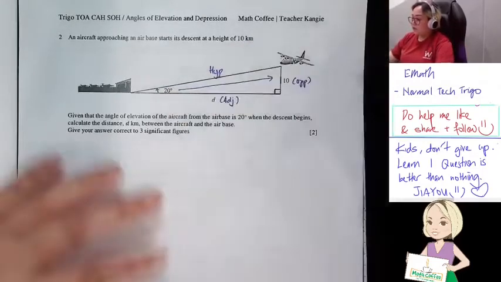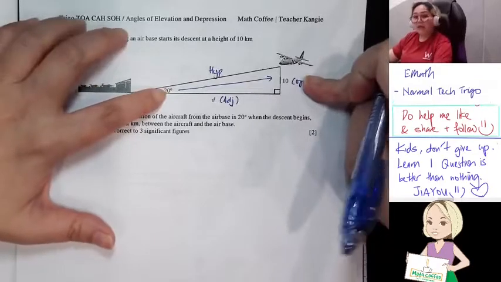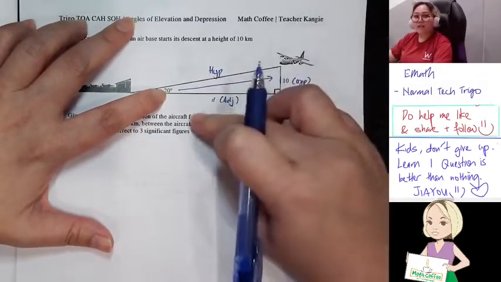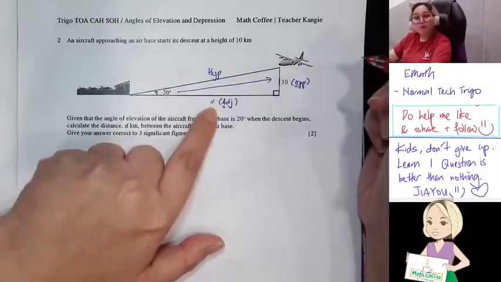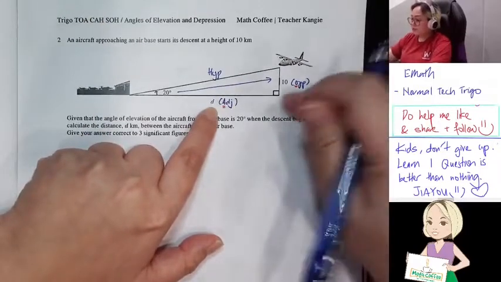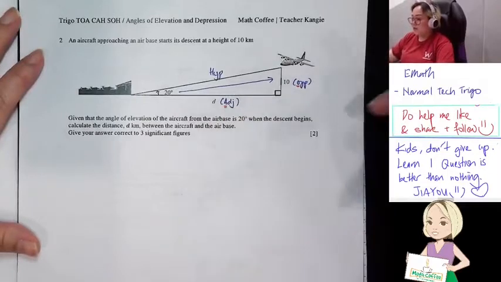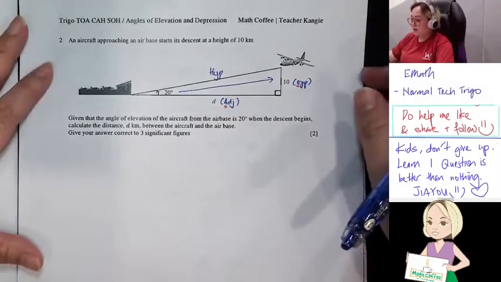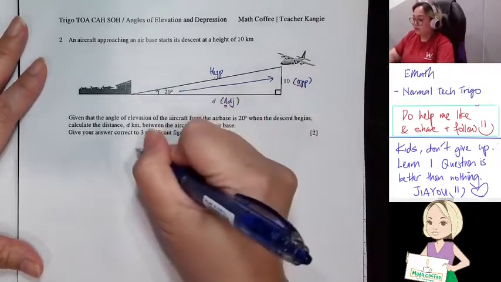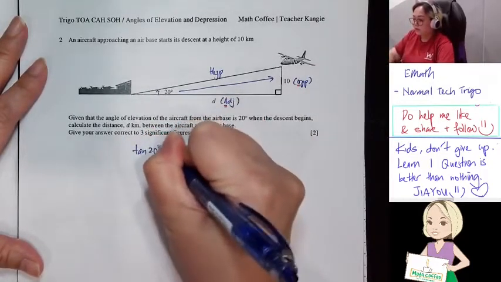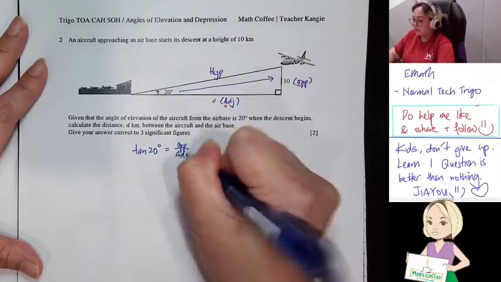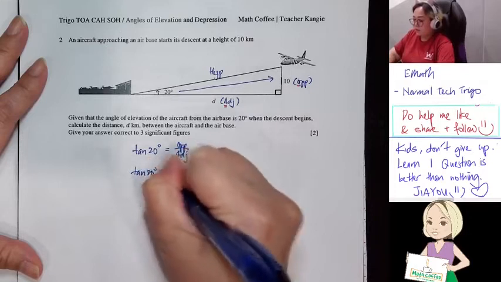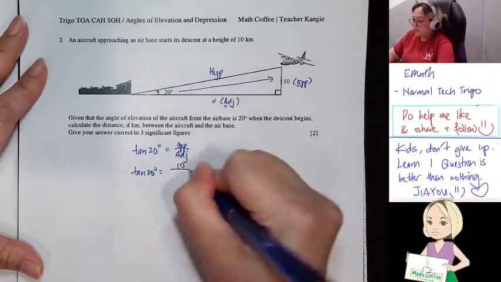This is 20 degrees. You see, I have my opposite, I have my angle. The next thing is, you need to find D. So I will be using my O and the adjacent, because I need to find this unknown. In this case, O and A, again, it is tangent. So we will form the equation: tangent 20 degrees is equal to, again, opposite over adjacent, so tangent 20 degrees is equal to 10 over D.